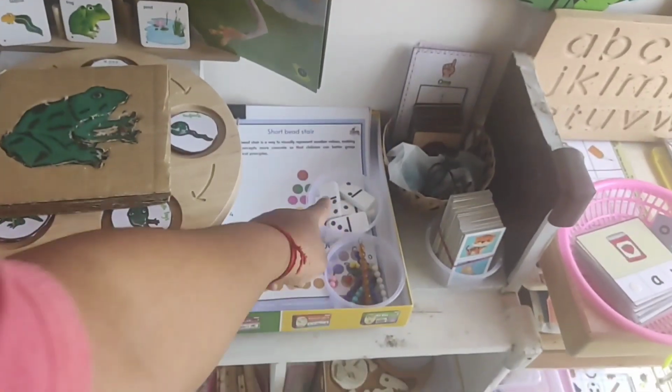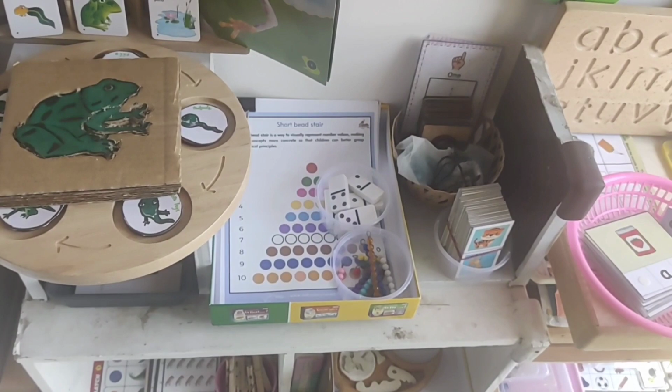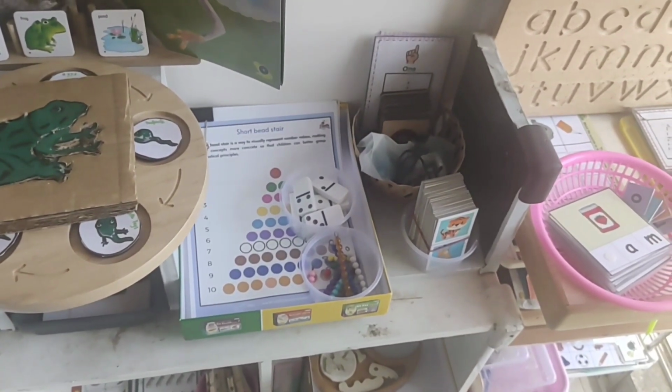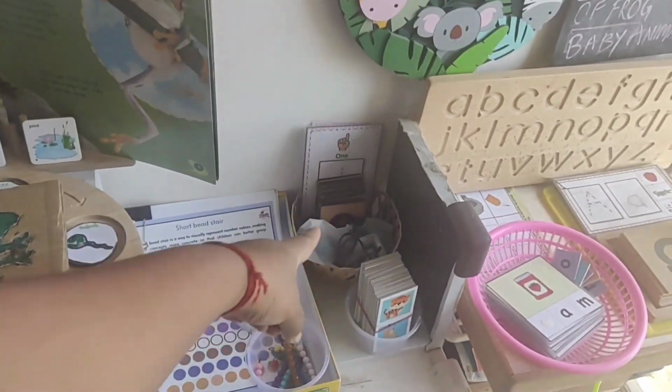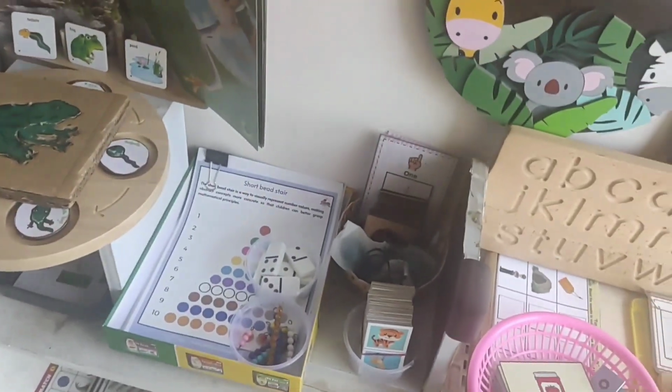Moving on, we have beads. We are still doing 1 to 10. We just wanted to get the concept really strong before we step into the teen board. And we're also doing dominoes this week and some worksheets from Vidya's Mom Nest, which we are really looking forward to.